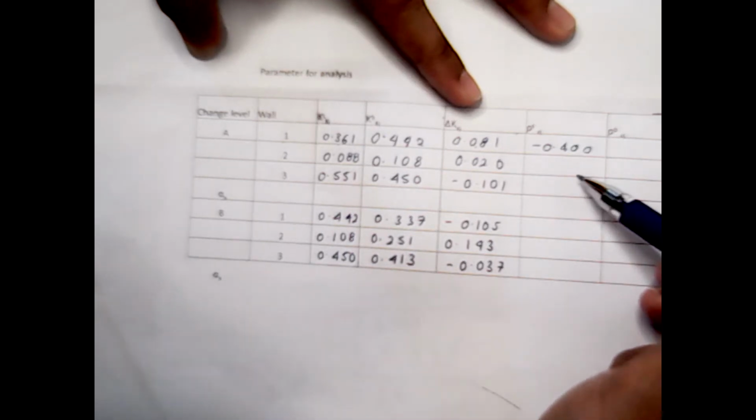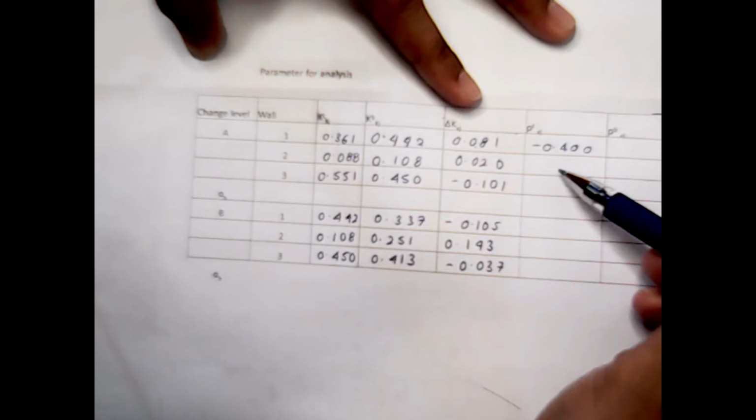So that is the way how you calculate for this one. So just now you already calculated this and you get negative 0.400. So the way how you calculate the rest of the coefficients is similar, just like I have shown you earlier.